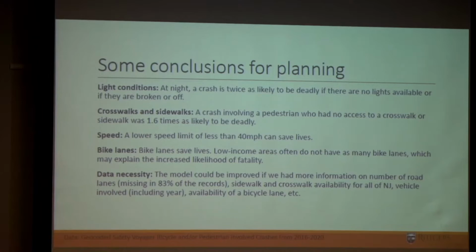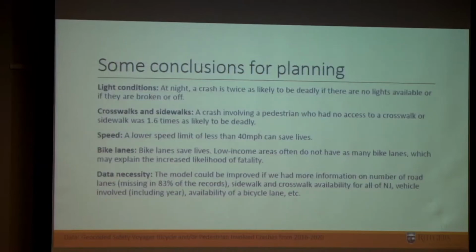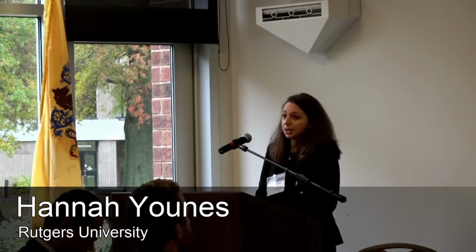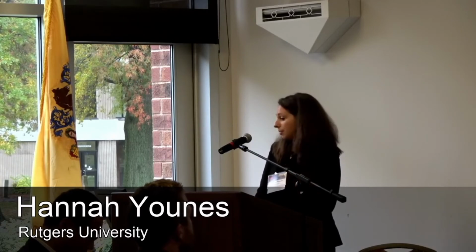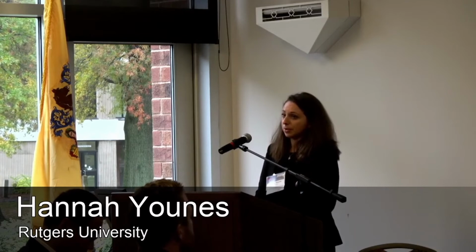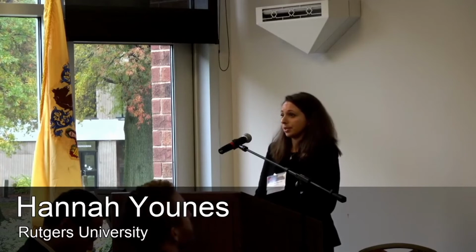Bike lanes: I'm not accounting for bike lanes, but what is really important to note here is that low-income areas, where crashes are 1.6 times more likely to be fatal, tend to have much fewer bike lanes than other areas. So this might explain why there is an increased likelihood of fatality. Identifying low-income areas that might be in need of bicycle lanes is another one.